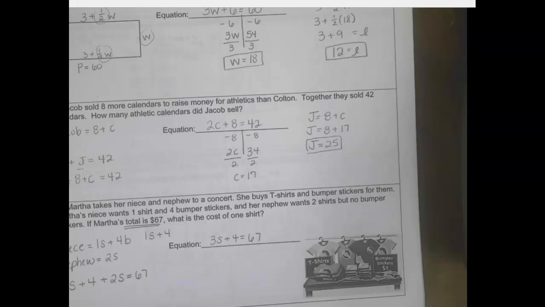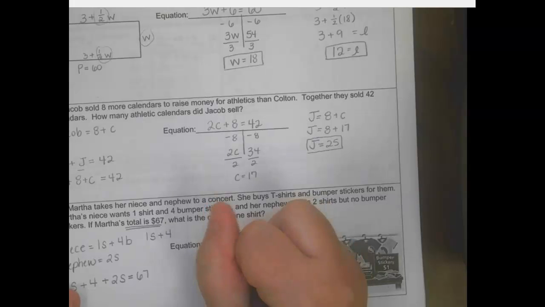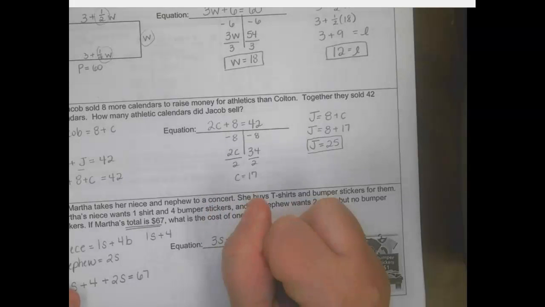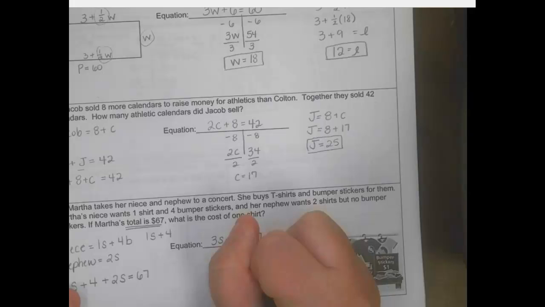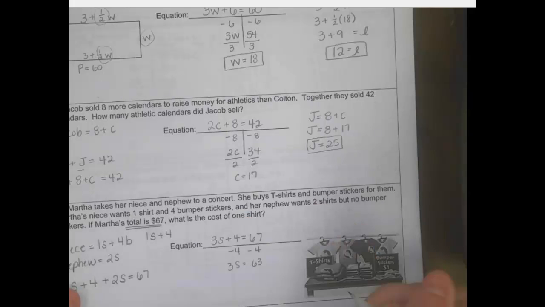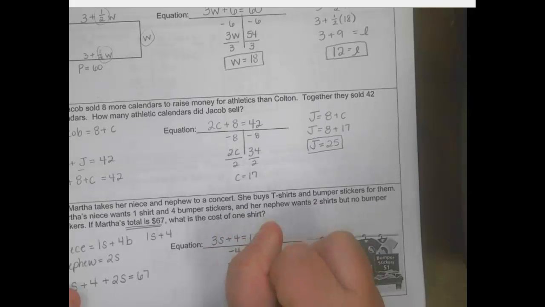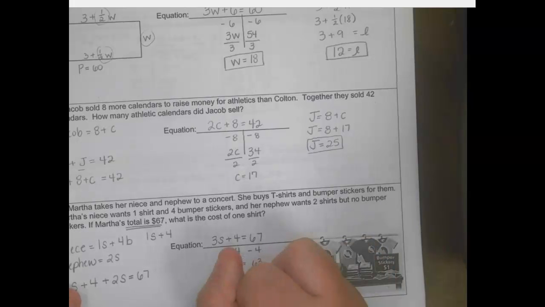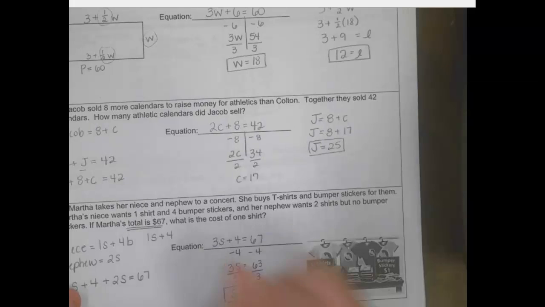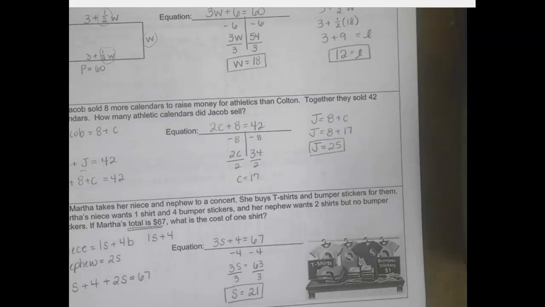Our goal is to figure out how much one shirt would be. So I'm just going to solve for my S now. Divide both sides by 3. And a shirt costs $21. Questions on any of these?